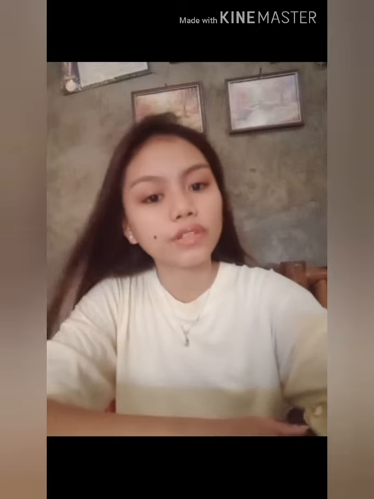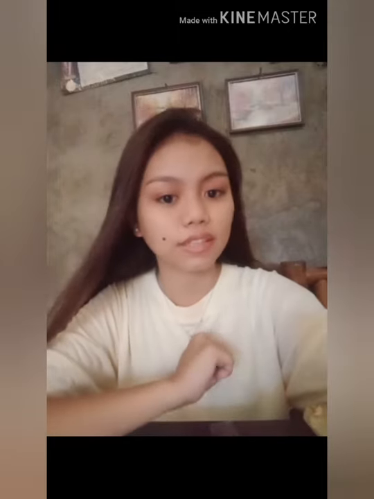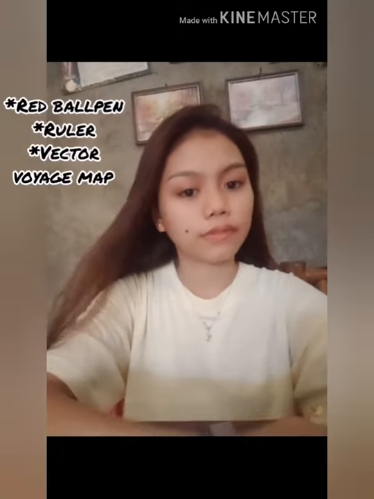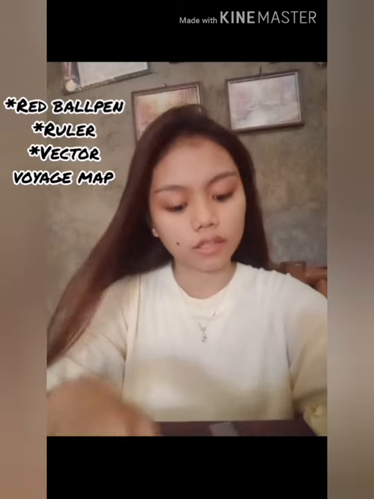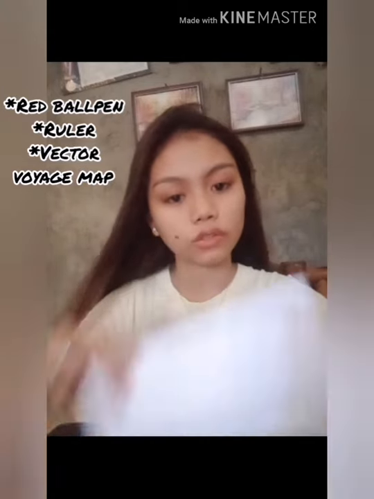So for today, we're going to demonstrate how to use vectors to understand direction, distances, and times associated with movements and speed. Before we start, we have to ready the materials that we need. We have a red ball pen, a ruler, and of course our Vector Voyage worksheet.